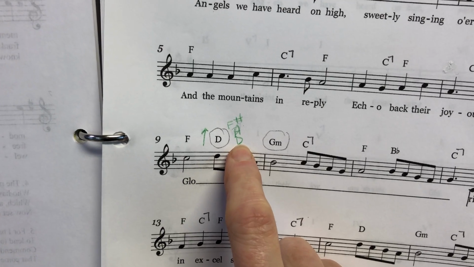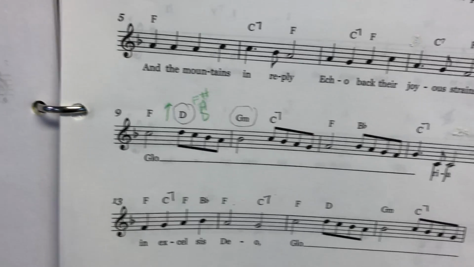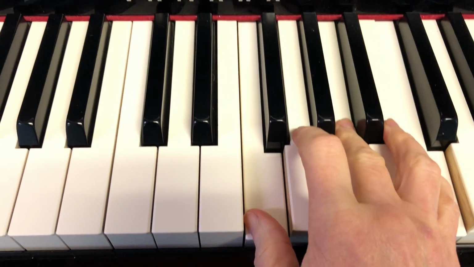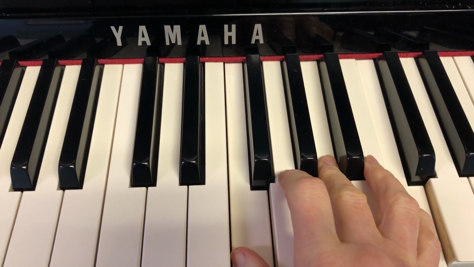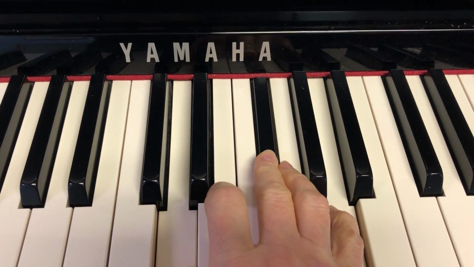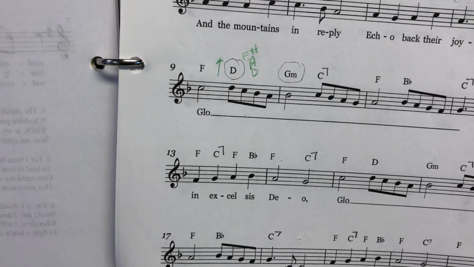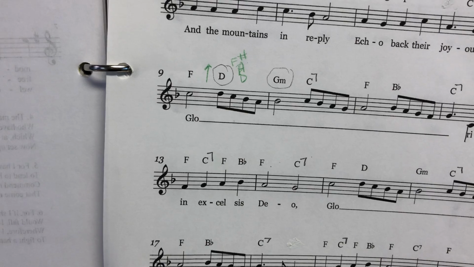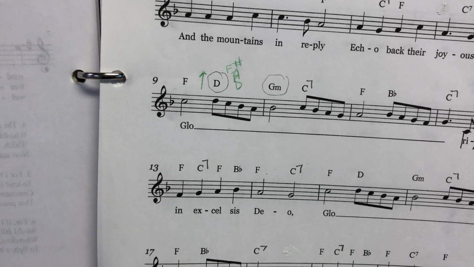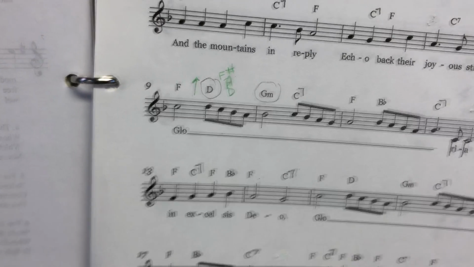Okay? Then oftentimes when you move between chords, so this one has an F chord, and then a D chord, you could do that, but sometimes there's an easier way to do it. So you can compare the notes. An F chord has an F, A, C. You can tell that by looking at your fingers.